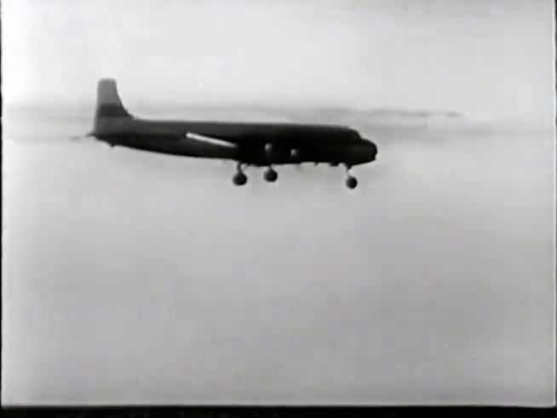United 162 starts its straight-in approach to the aerodrome and reports to the approach controller.